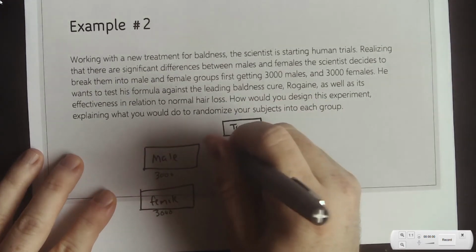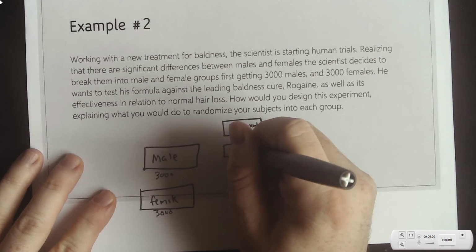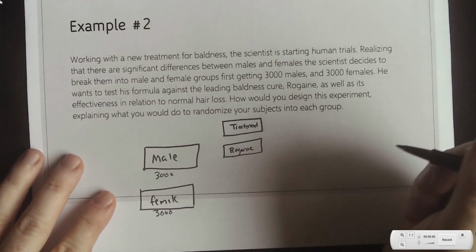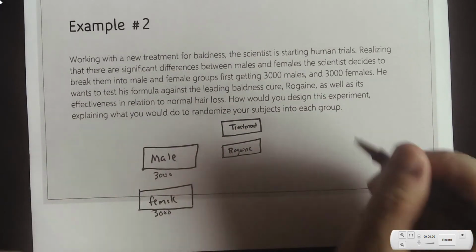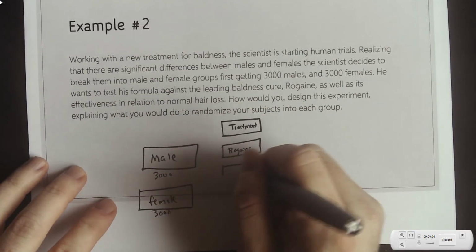Then you're going to go against Rogaine, which I really wanted to use a Hair Club for Men joke here and say not only am I the president, but I'm a client. But we can't always do things like that. And then we're going to have a control against normal hair loss.